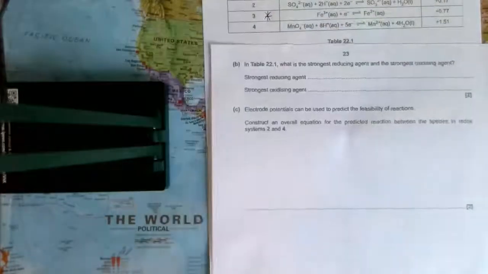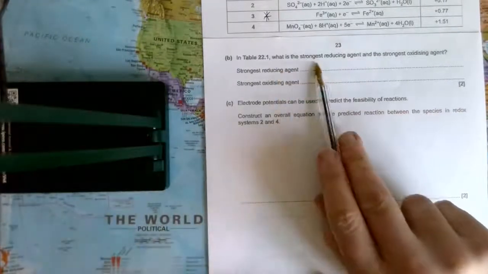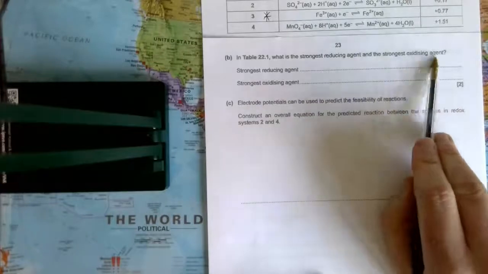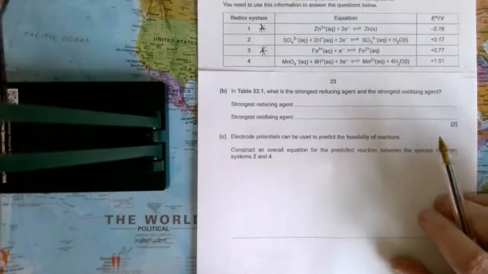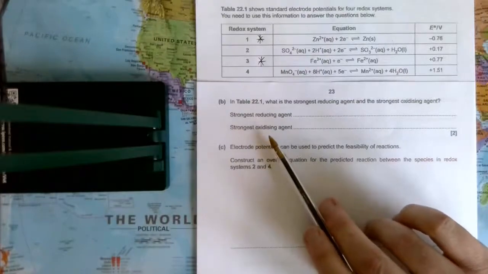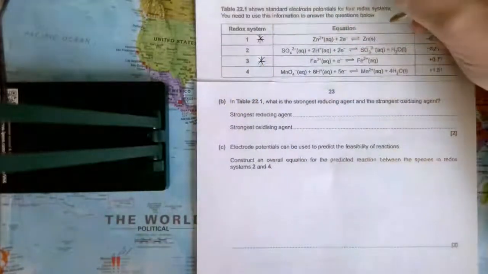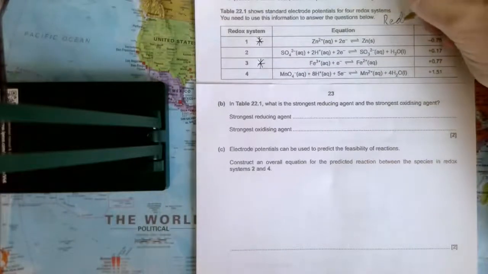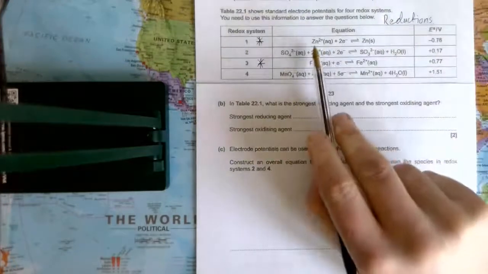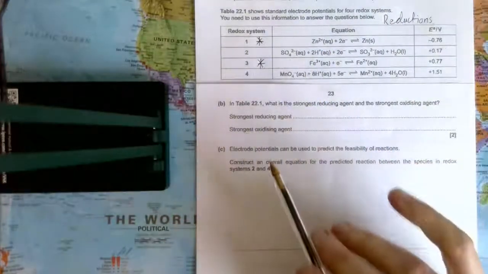Okay, on to part B. In the table, you're asked what's the strongest reducing agent and the strongest oxidizing agent. Just take some time to make sure you really know what you're doing with this. They're always listed, as I just said, as reductions, which means everything here is gaining electrons.